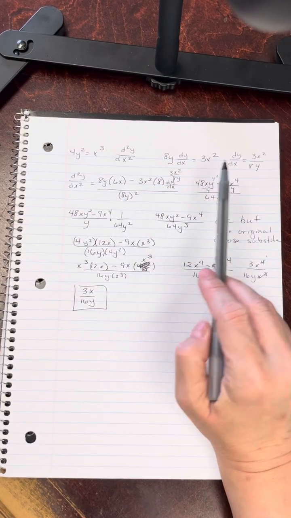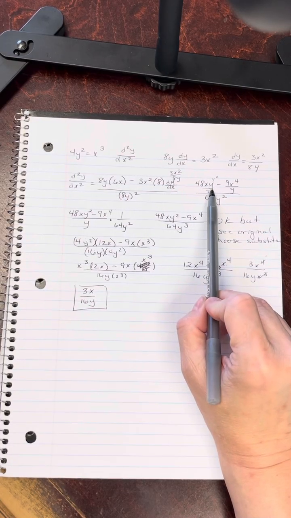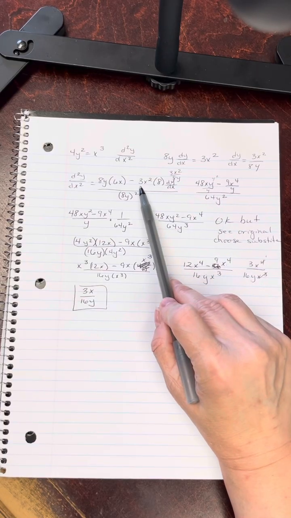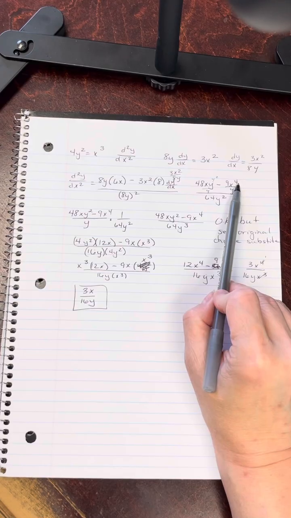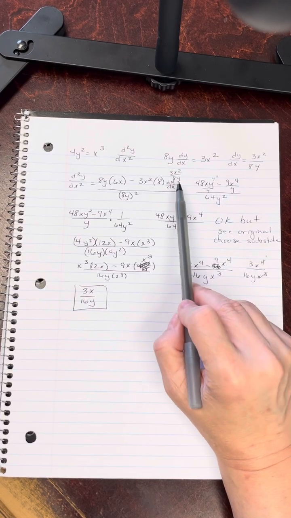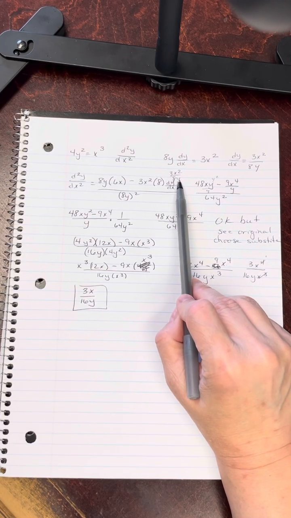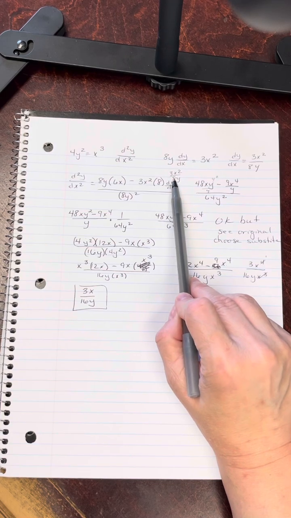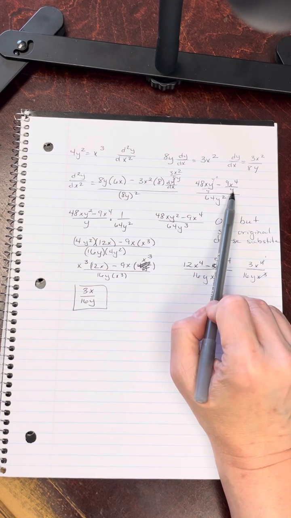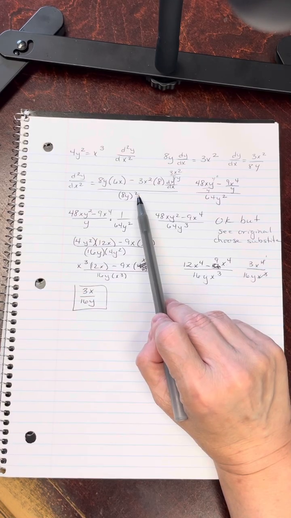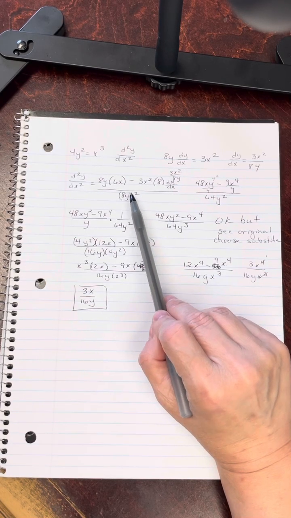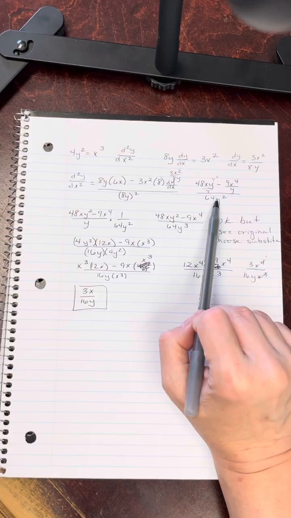Obviously, 8 times 6, 48xy, minus 3 with the 3 made the 9, x squared made x to the 4th, all over top of the y, and the 8 canceled off and left the y, and then 8y squared was 64y squared.